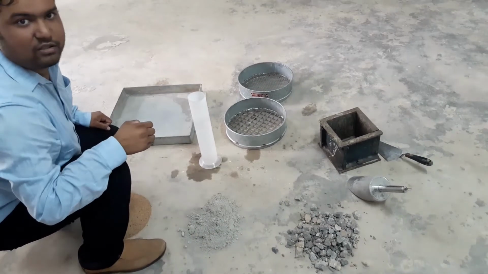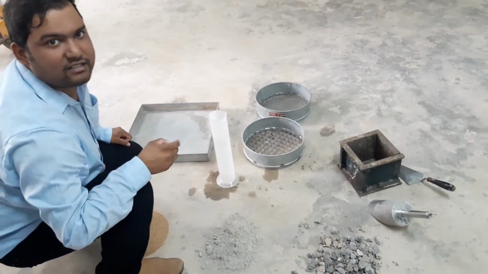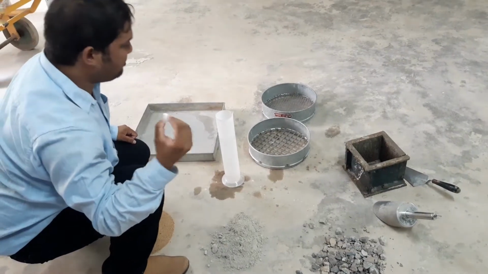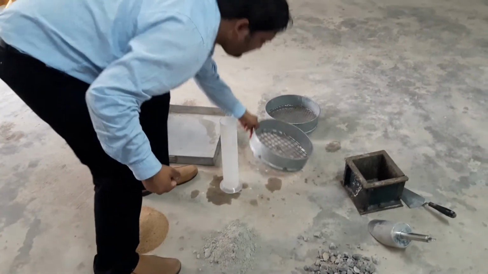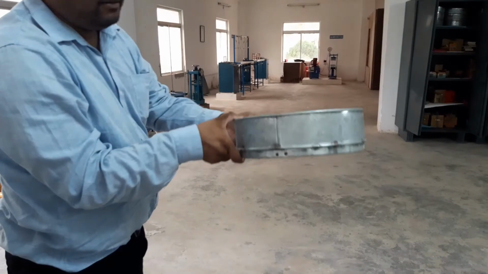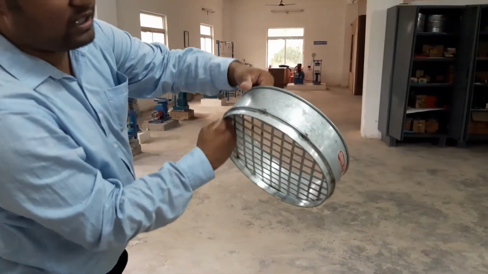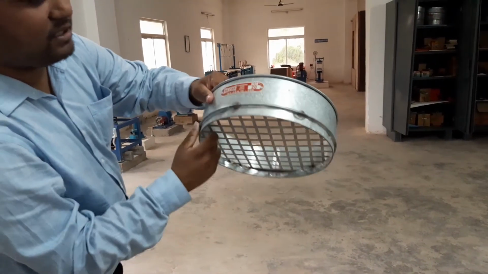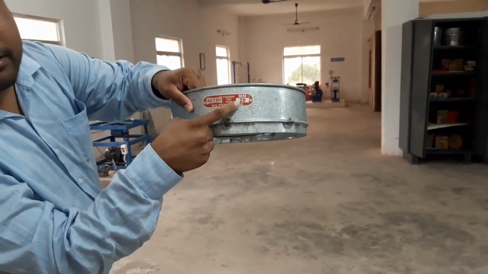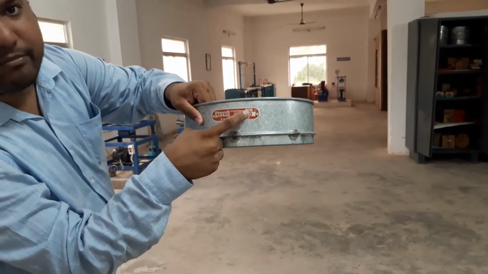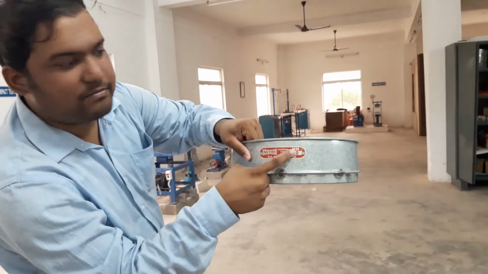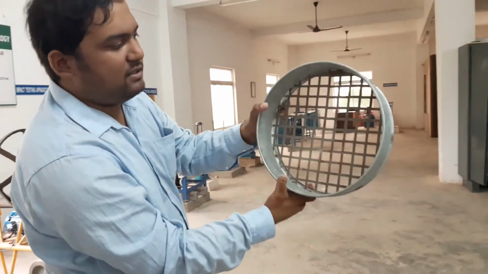Normally, we should know which size of aggregate we should take. This is our IS sieve. We can know the sieve size from here. Here the sieve size is 20 mm. So what is this 20 mm? You can look here.